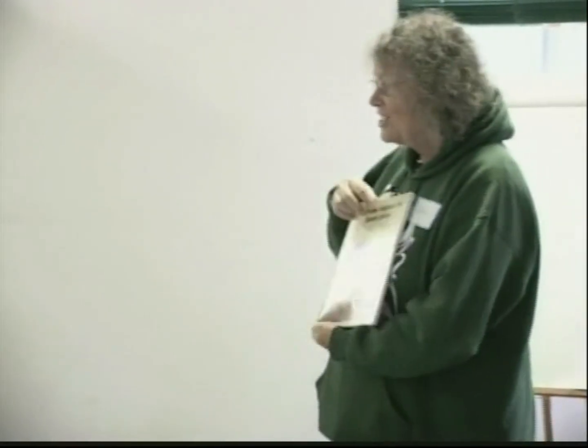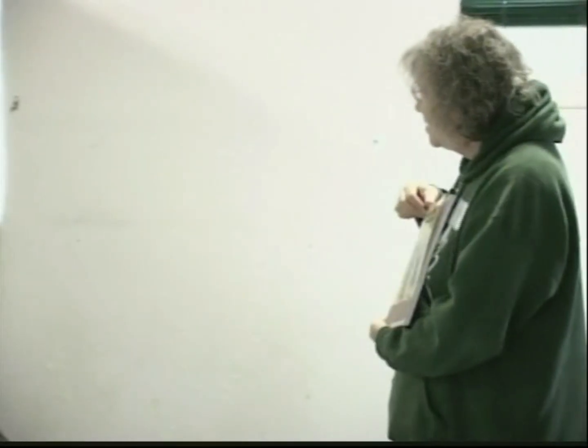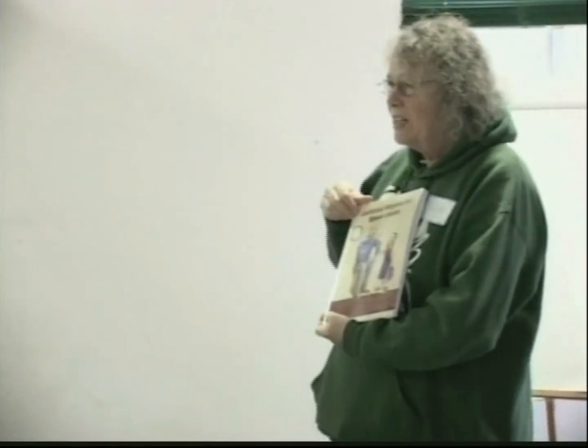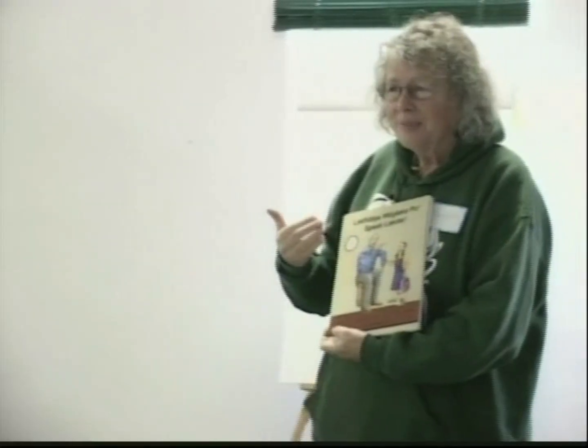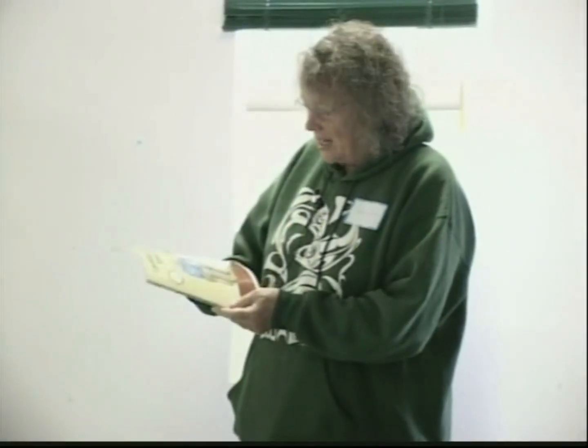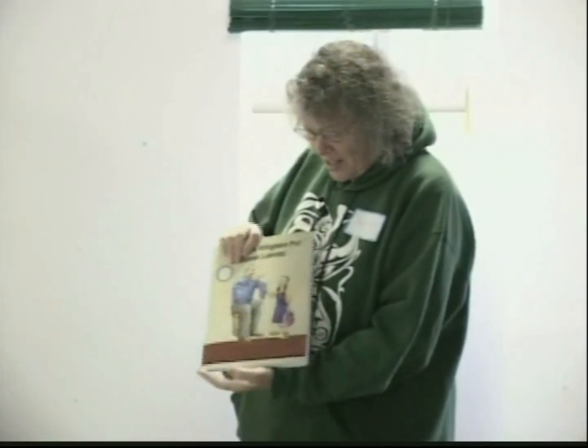This is a book that I just got in the mail Friday, and it's a Lakota one-year curriculum for kids from like 1st to 3rd grade, but it's also got a lot more in it than that.